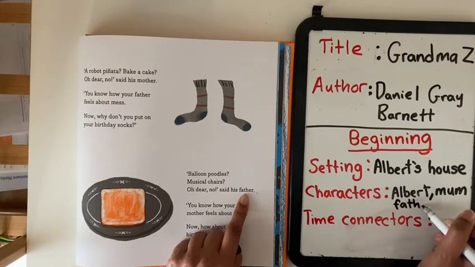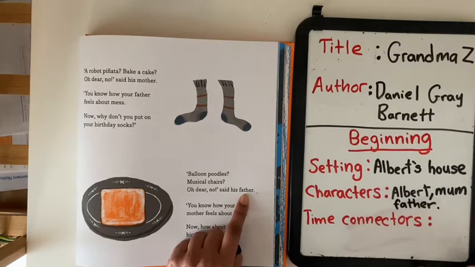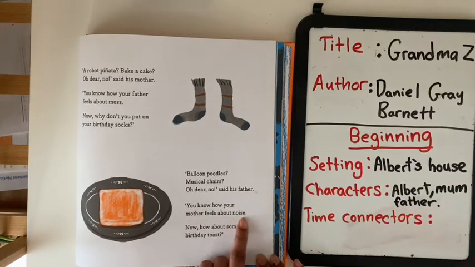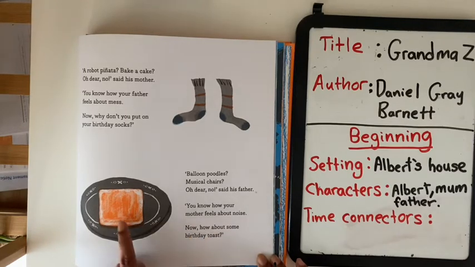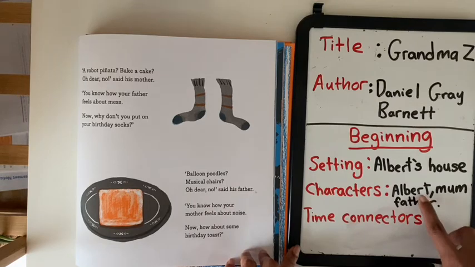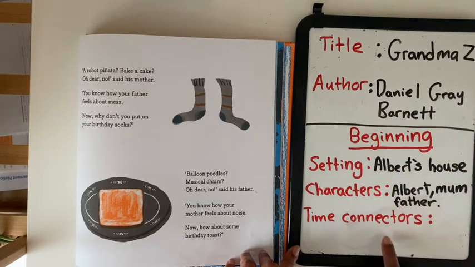So I'm gonna write it like so. You know how your mother feels about noise. Now how about some birthday toast? So now we're at the beginning. We know that there's Albert, his mum, and his father in the beginning of the book.